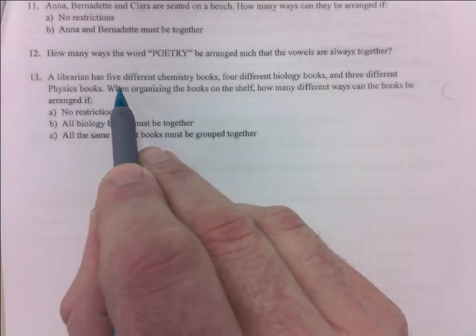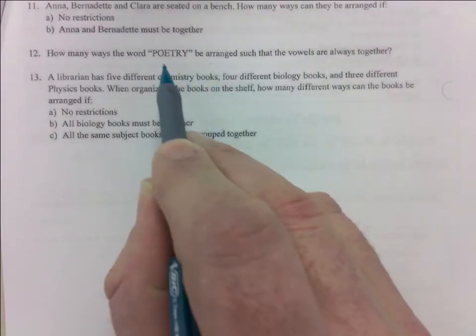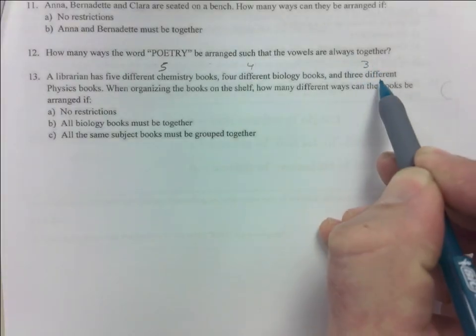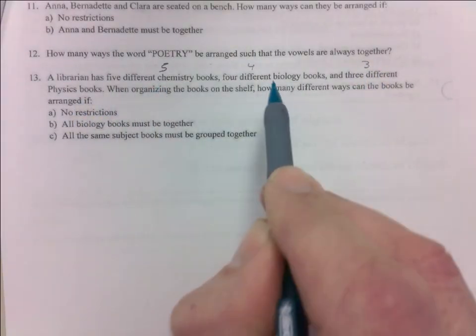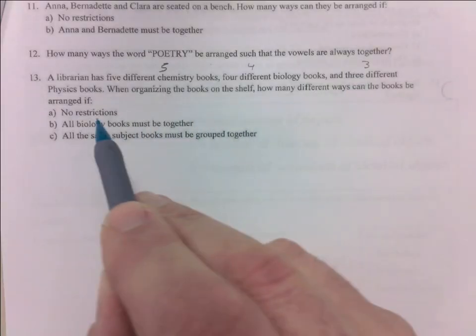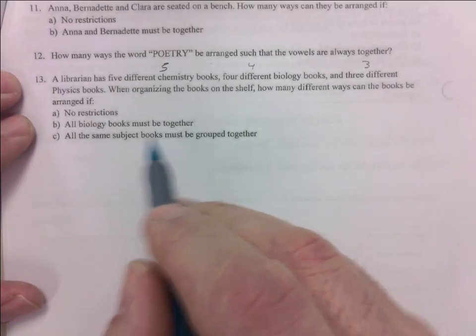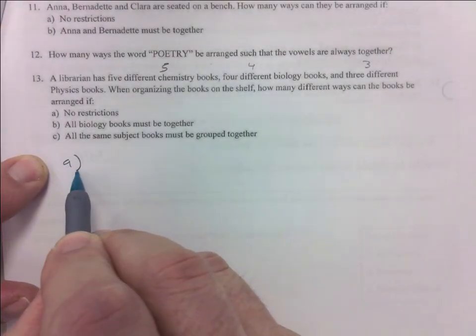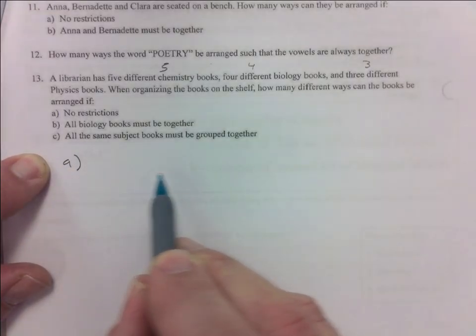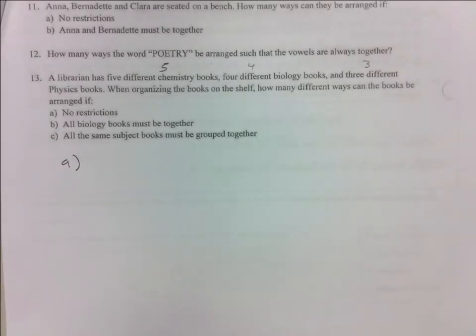Anyways, a librarian has 5 different chemistry, 4 biology, and 3 physics books. So 5 chem, bio, physics, organizing. How many ways can they be arranged if there's no restriction? Under A, remember arranging is you're putting them all side by side. They're all involved, all of them, okay?